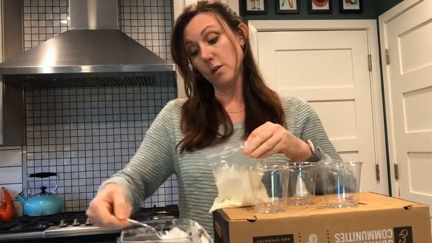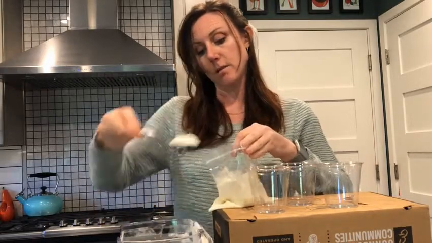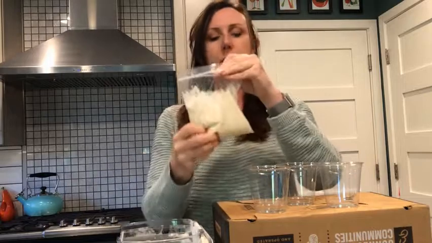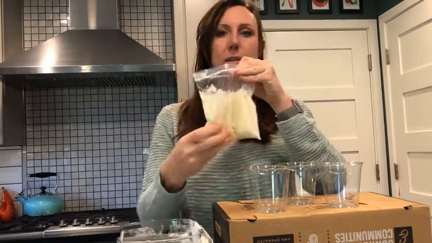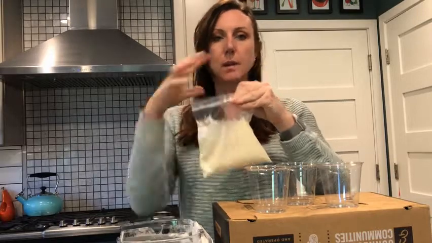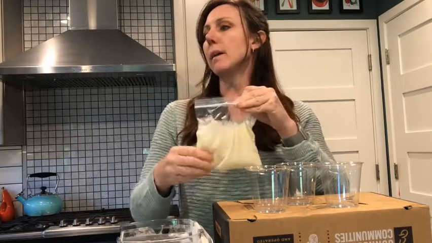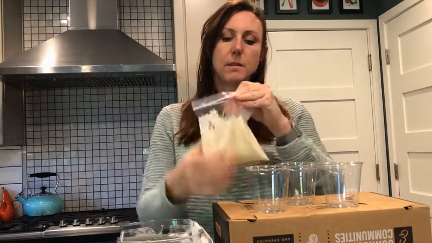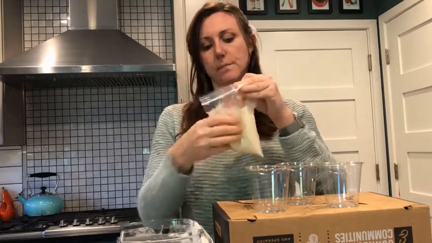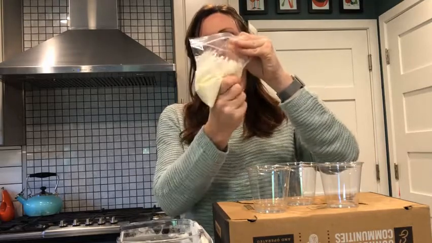So again, if you don't have that much flour at your house, I know that flour is one of those things that is hard to find right now at the stores. So if you don't have that much flour, just scale down the size of the cups that you use. Maybe you have like little tiny glasses that you use for something. Maybe that would be perfect for you to use for this activity. Okay, so that is pretty good.